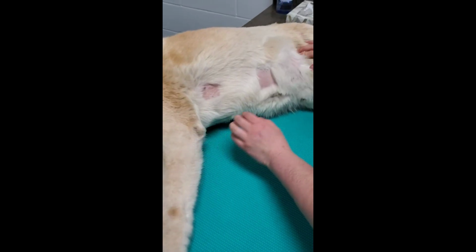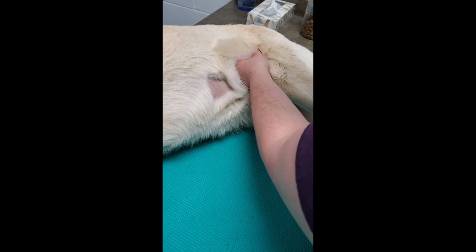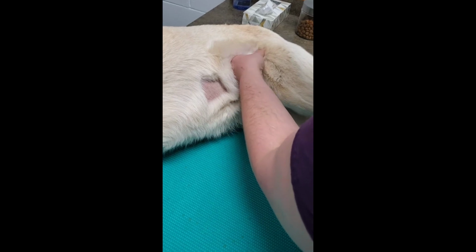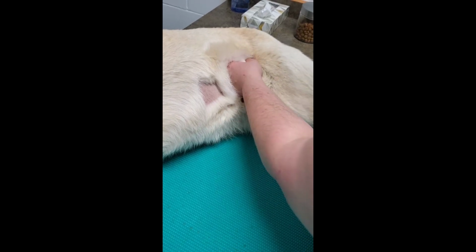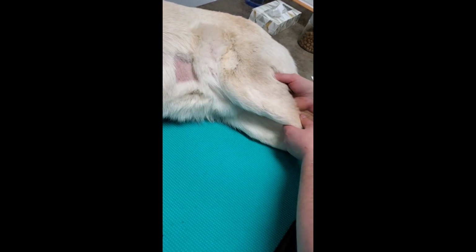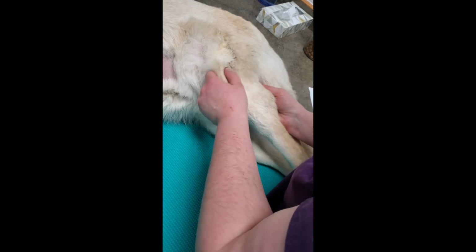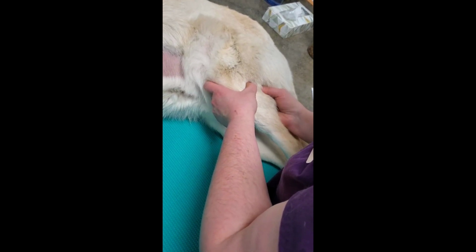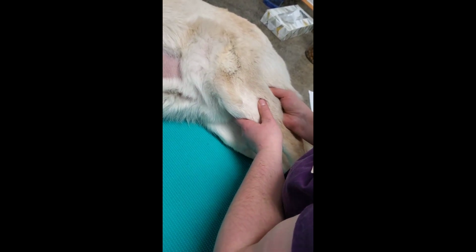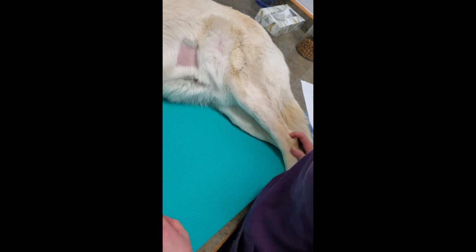And then moving back, we go to the inguinal lymph node, which is in his groin. And then we end with the popliteal lymph node, which is found at the back of the stifle, and about here. And those are some of the common lymph nodes.